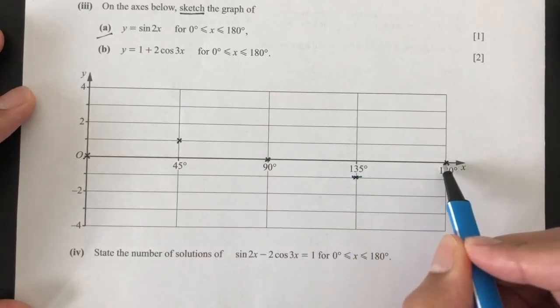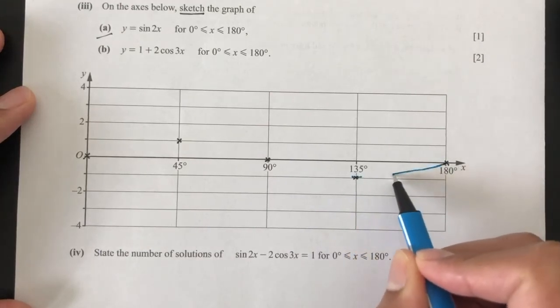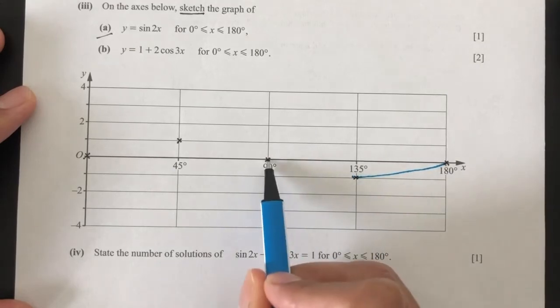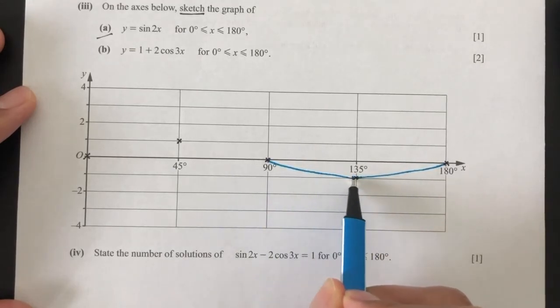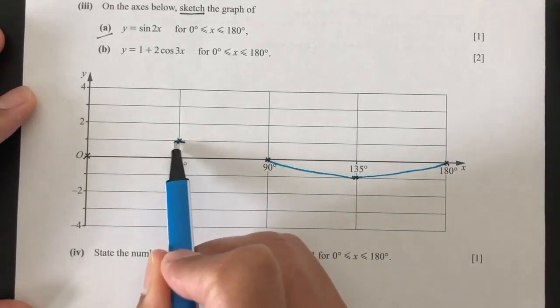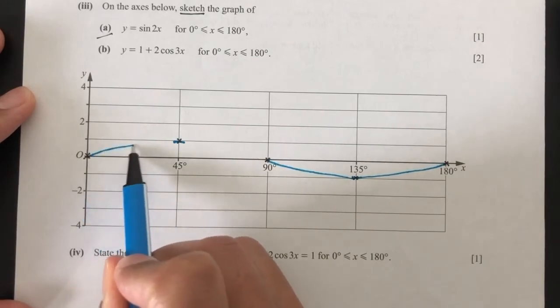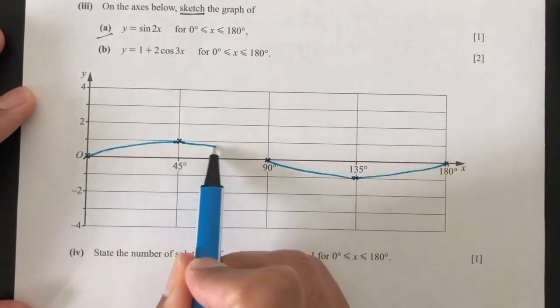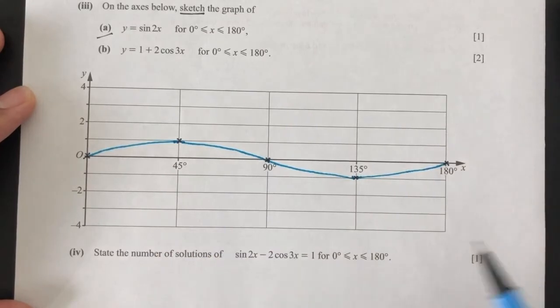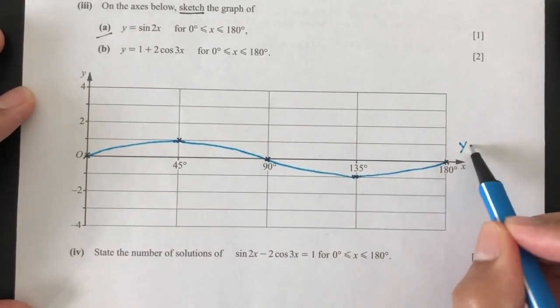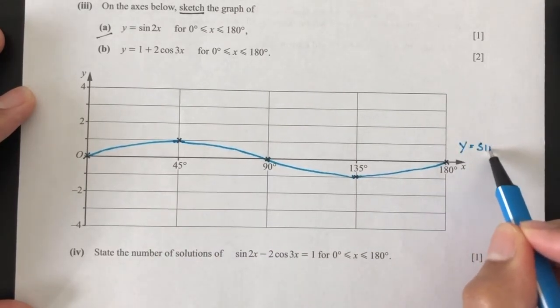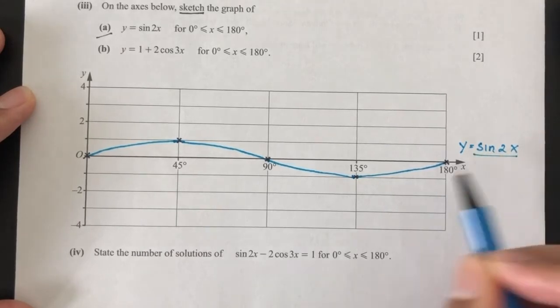So this will be like that. Okay. And this is the max point. Okay, so that is your y equal to sine 2x for the blue line.